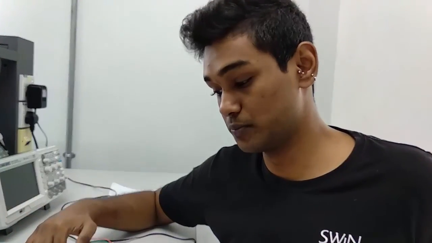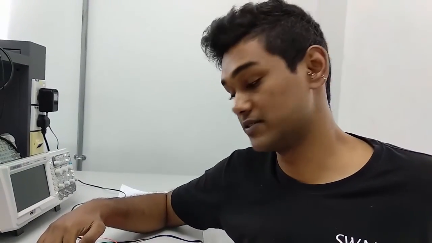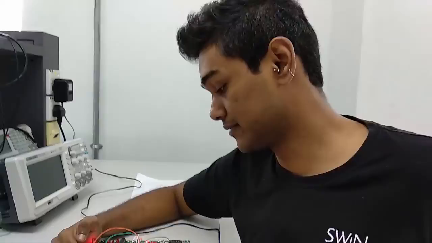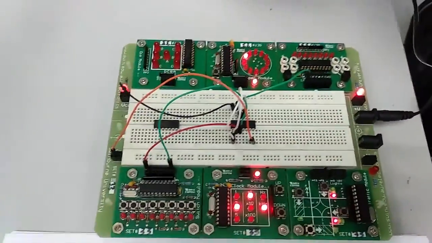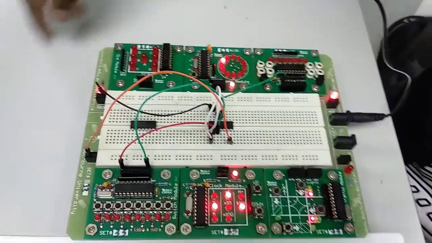And I'm going to do part 1, which is the schematic for circuit 1. And as you can see, the schematic is already set up as shown on the breadboard. And now we're going to do the testing.